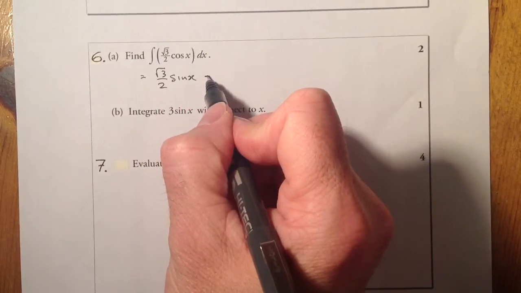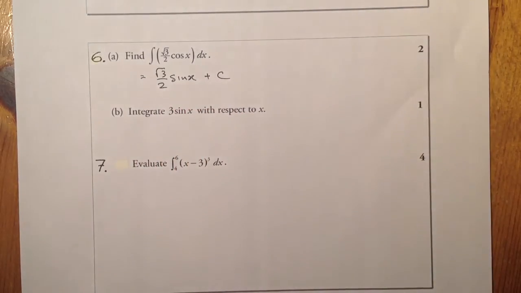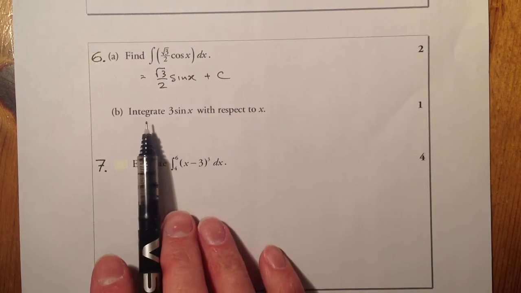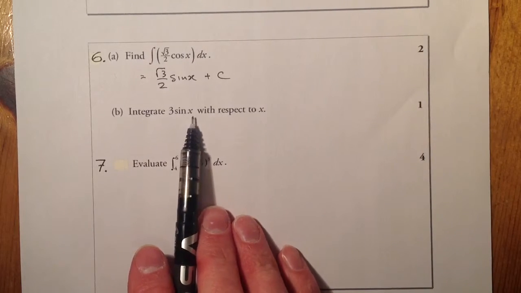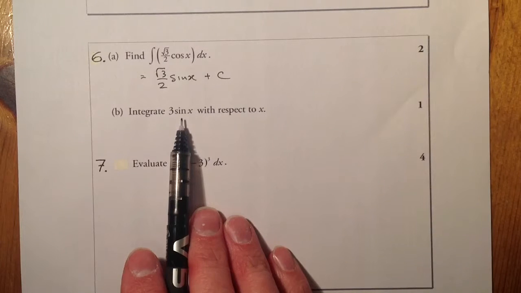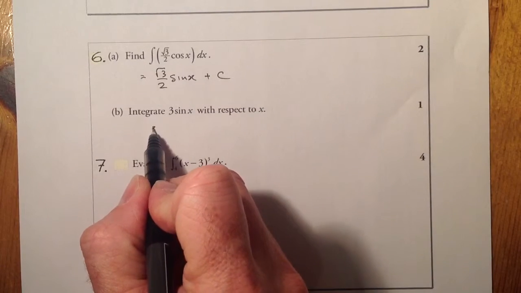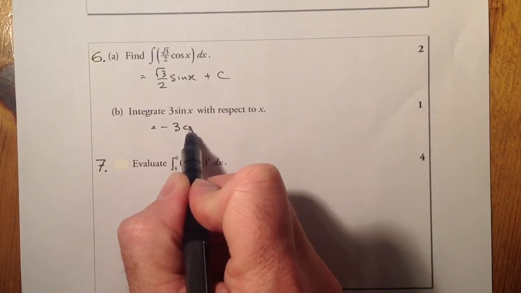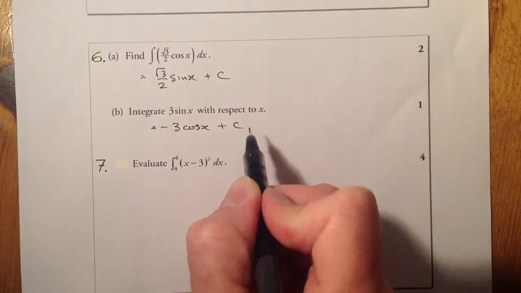Remember, when we're integrating without limits, it's plus a constant of integration, so plus c. Here again we're going to integrate 3 sine x with respect to x. When I integrate sine, I take it to minus cosine, so that's equal to minus 3 cosine x plus c.